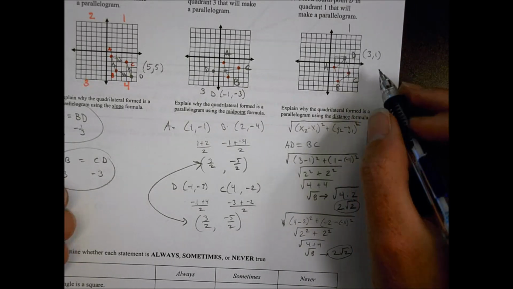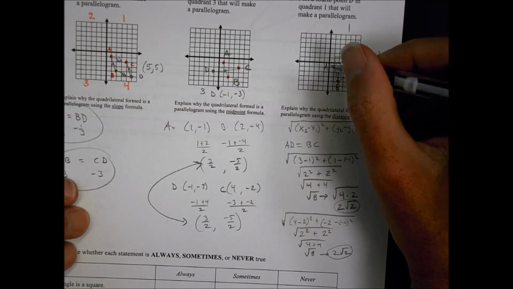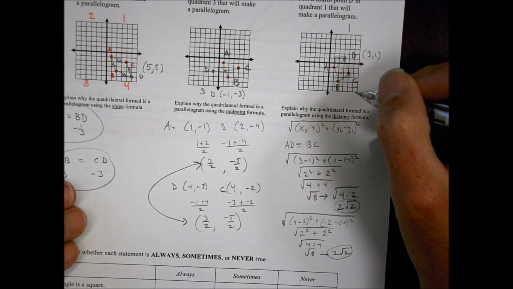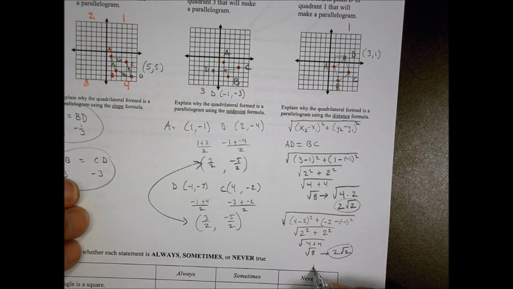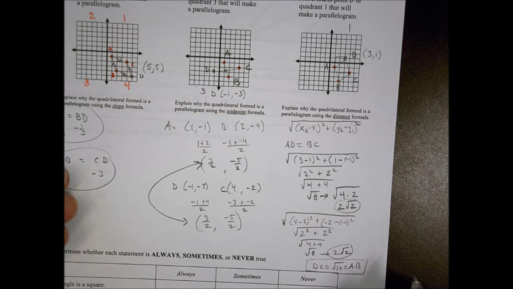So my distance between these two points is the same, so that partly proves it. I needed the same thing for A, B, and D, C to prove that's the case as well. If you work it through, what you'll find is that DC is equal to square root of 10, and AB is also square root of 10. So you can do that on your own. I'm going to pause there on that part. Okay, let's take a look at our next part.